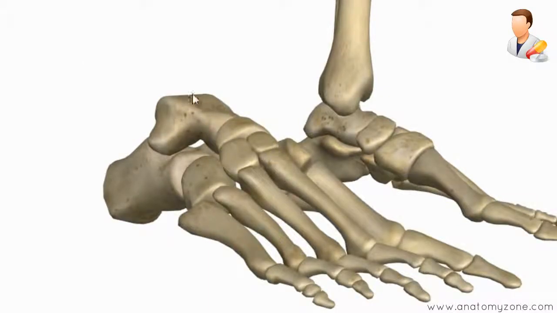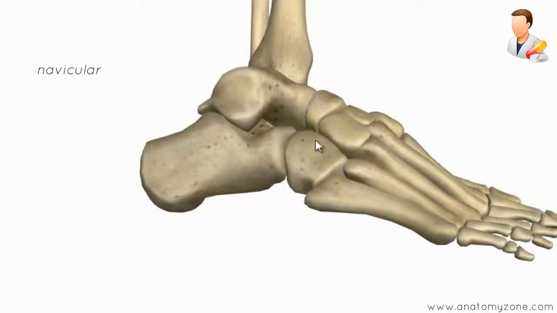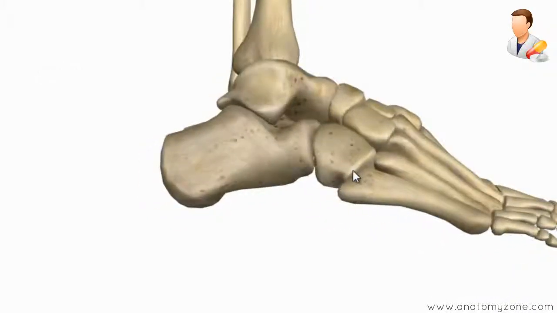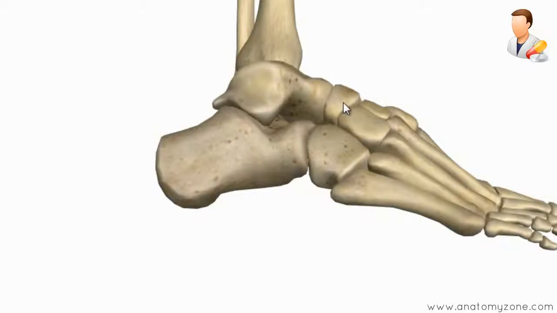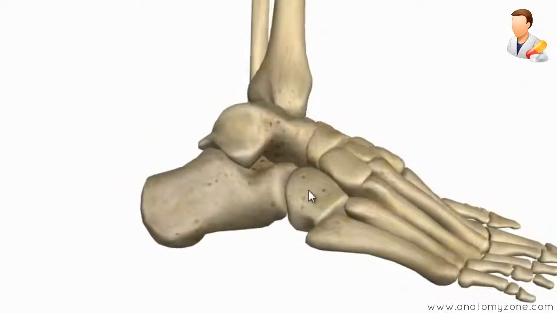This is a bone which sits between the proximal and the distal rows. This bone is called the navicular. I always used to get confused when I was learning about this, because looking at this lateral view you can see that the cuboid bone is kind of in line with the navicular bone, yet the cuboid bone is in the distal group. The distal group of tarsal bones are just those bones which articulate with the metatarsals. So the intermediate bone, this navicular bone, sits between the proximal row and the distal row of tarsal bones.